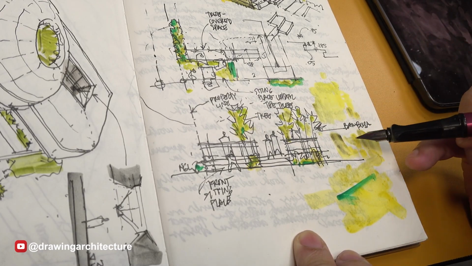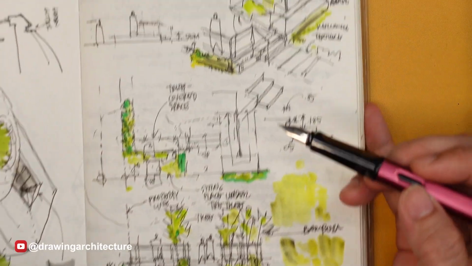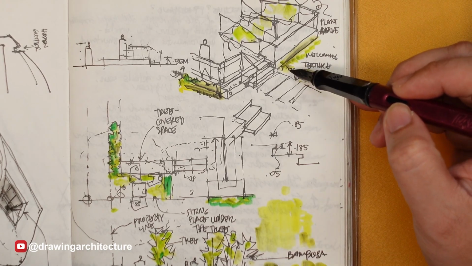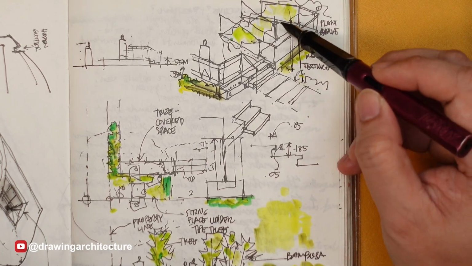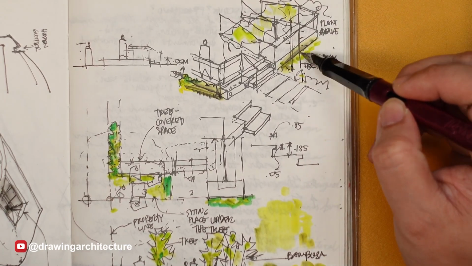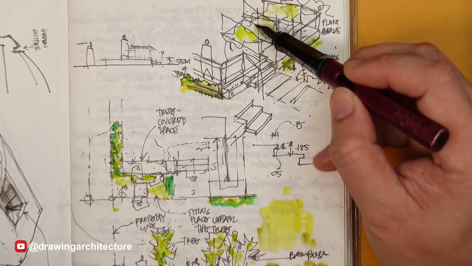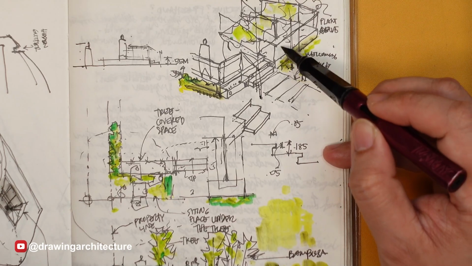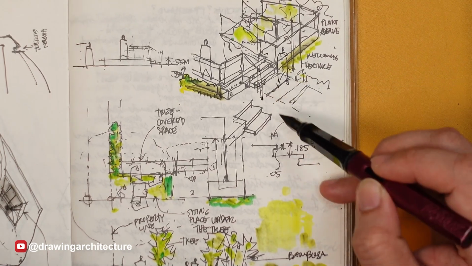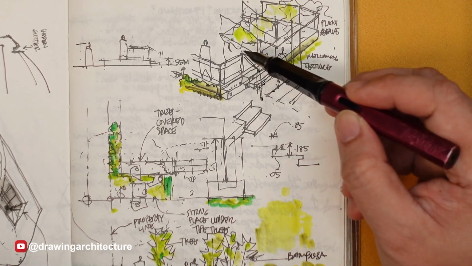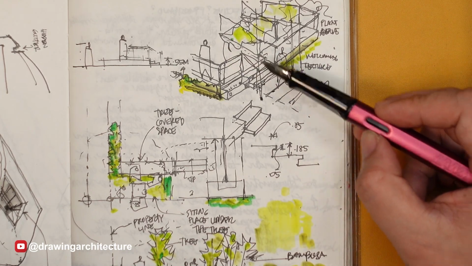Let's say this is going to be certain types of bamboo that I want, probably somewhere around here, to give some sort of nice feel when you're going through the path of this entrance. It's always nice to have a feeling of some sort of an arcade of trees, or in this case, bamboo.